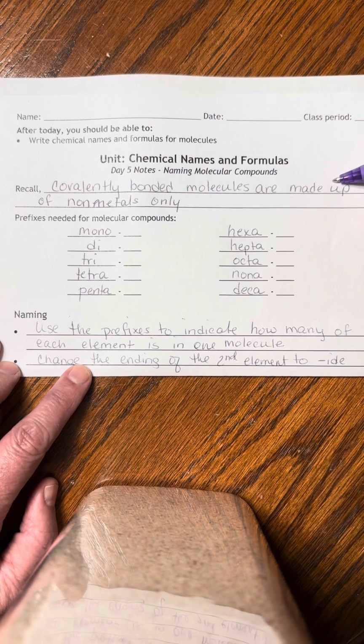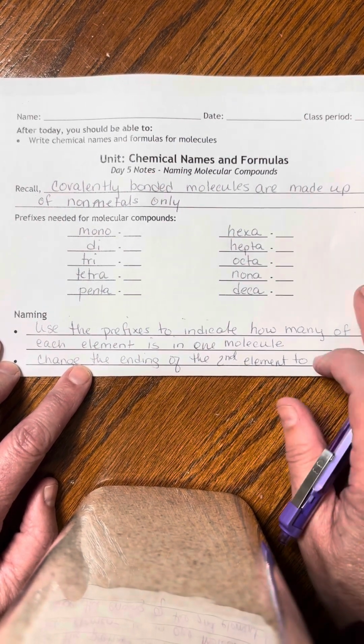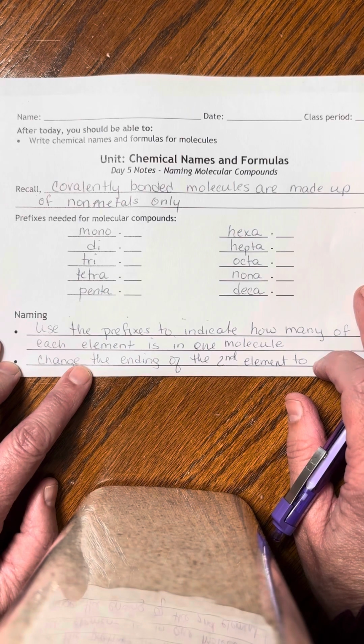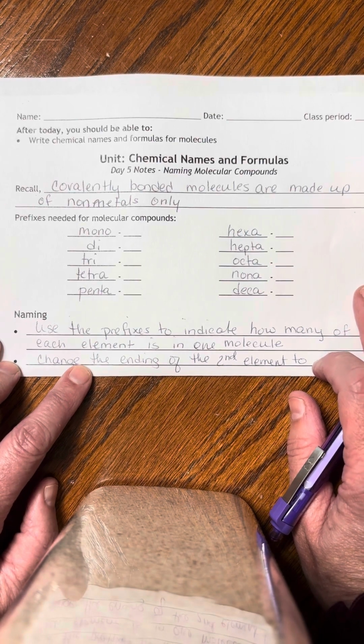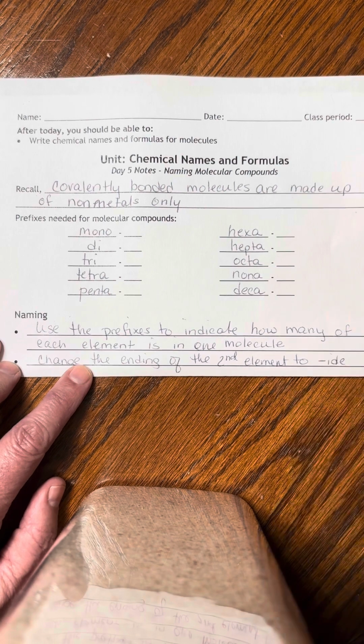We're going to be talking about molecular compounds. So the first thing you need to remember is that covalently bonded molecules are made up of nonmetals only. When we talk about molecular compounds, we're talking about compounds that are made exclusively of nonmetals. We're going to need to use prefixes to name these compounds.